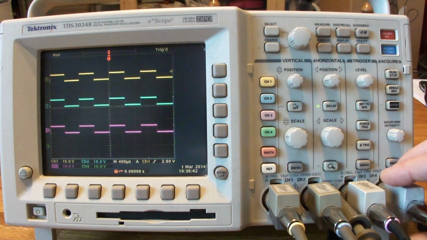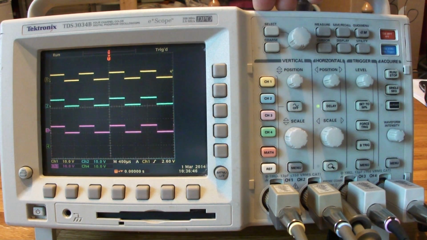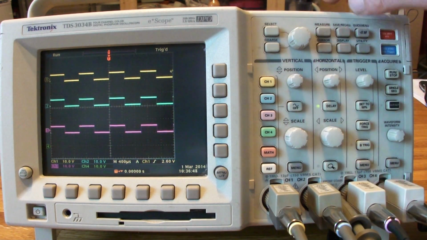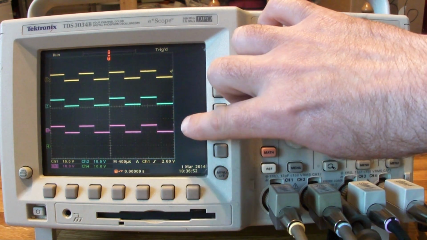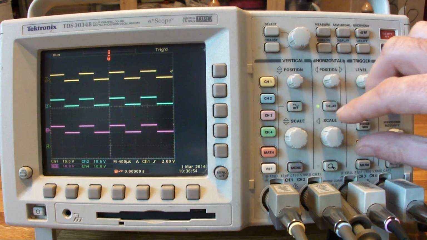This oscilloscope uses the same digitizer chip for channels 3 and 4 and a different digitizer chip for channels 1 and 2. So I believe the fault is related to what's happening with channel 3.